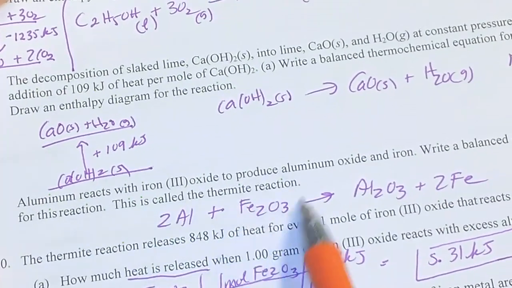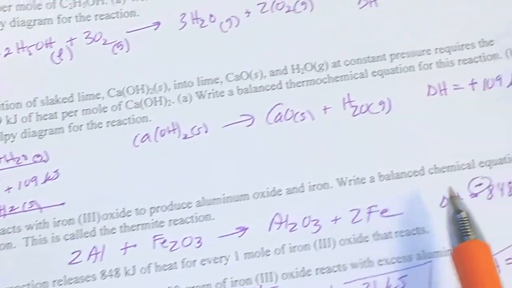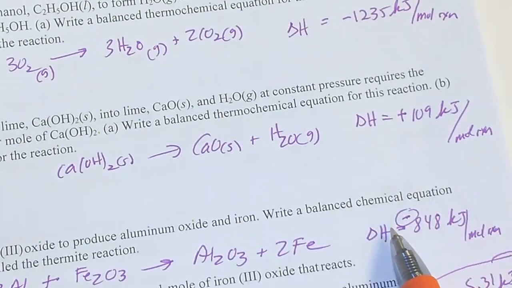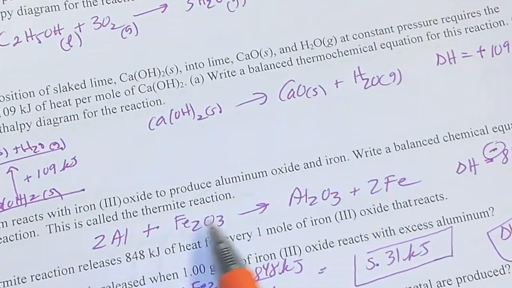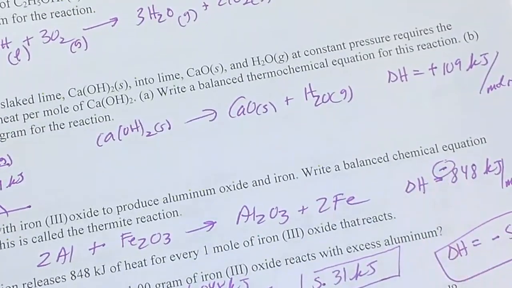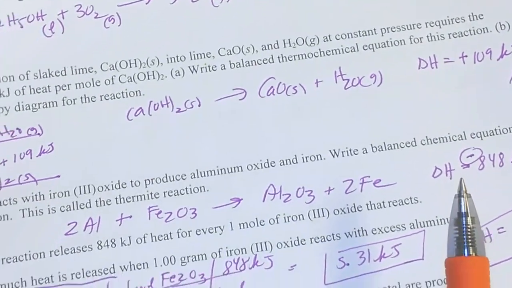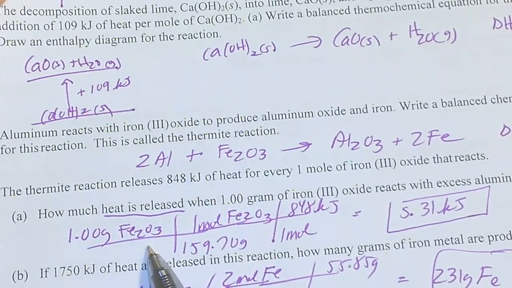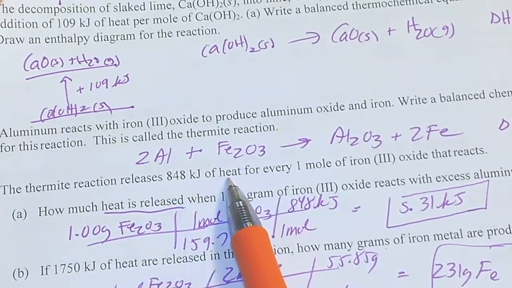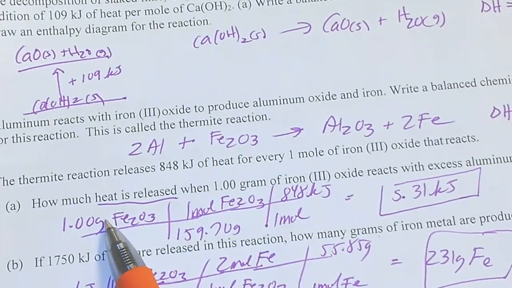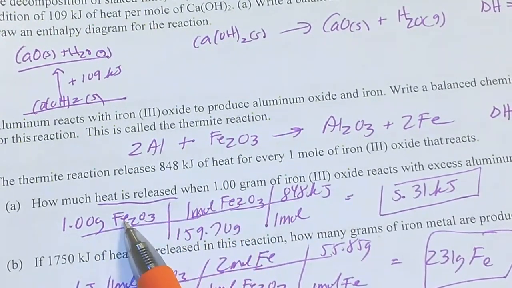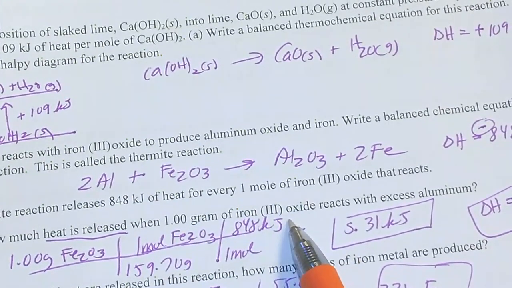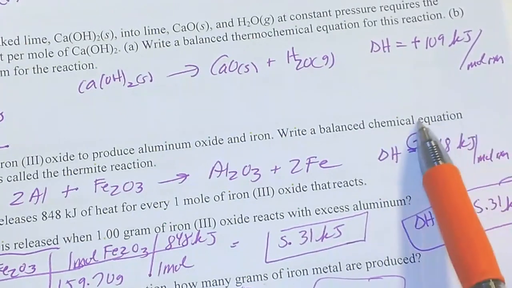Aluminum reacting with iron oxide to form aluminum oxide and iron. This is a typical thermochemical equation that shows you the amount of heat for the reaction as written and the sign of that heat. Using thermochemical equations to calculate heat is just stoichiometry. If you're asked how much heat for a gram of iron oxide formed, you're going to use your molar mass of iron oxide and then just the energy for that equation.